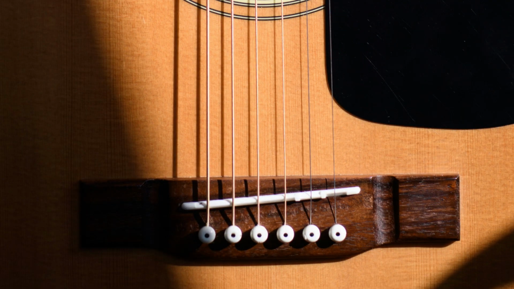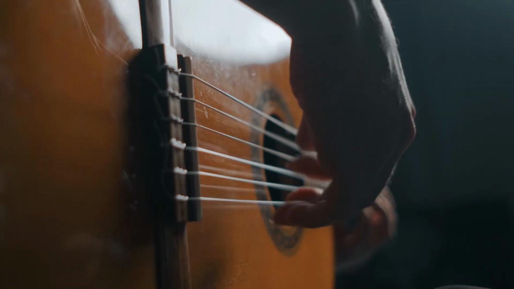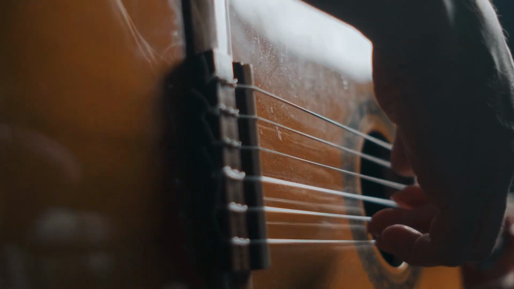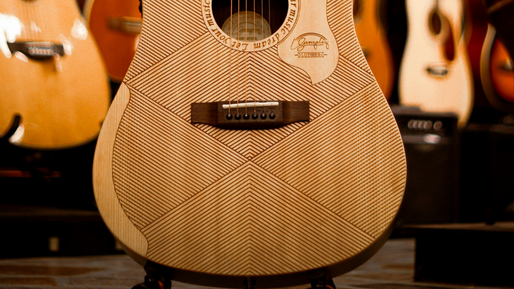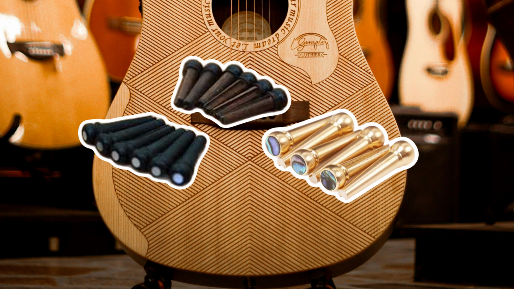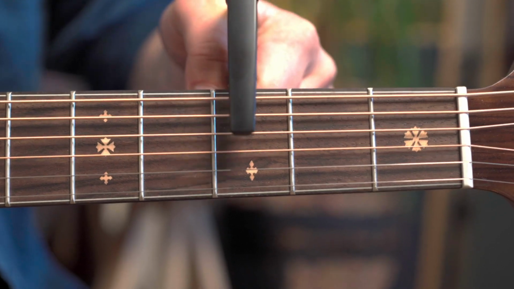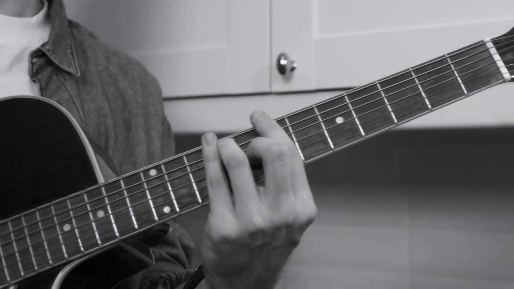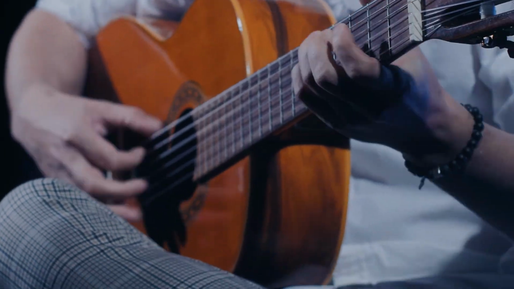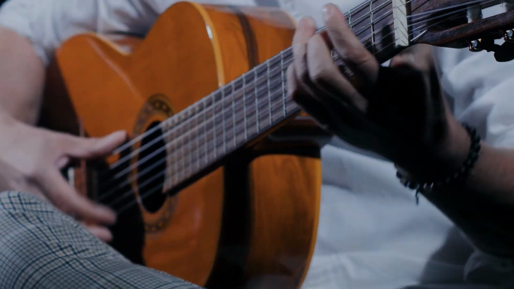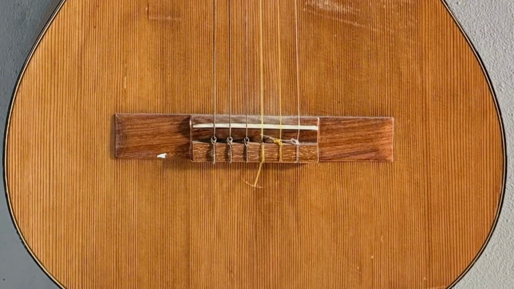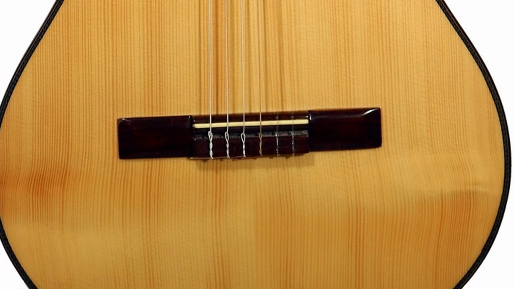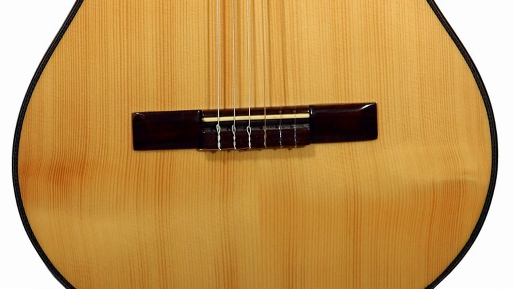Now let's talk about how the strings are attached. Because classical and folk guitars use different types of strings, their string mounting methods are different too. Steel string acoustic guitars use bridge pins to secure the strings. This design is strong enough to handle the higher tension of steel strings. Classical guitars, on the other hand, use nylon strings, which have much lower tension. So the strings are usually tied and locked in place with knots. It's a simple and lightweight method that won't damage the nylon strings.